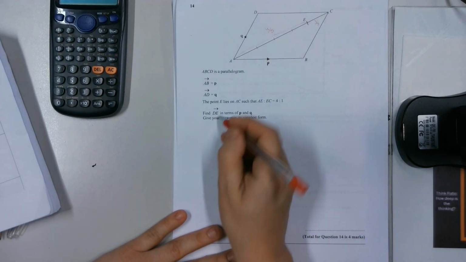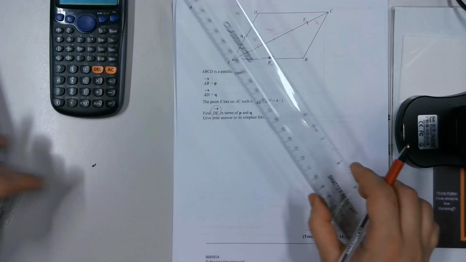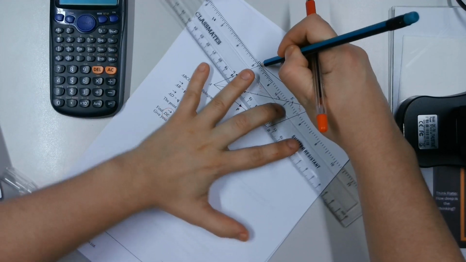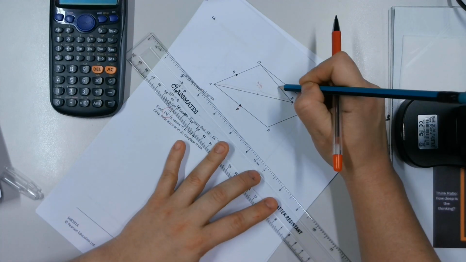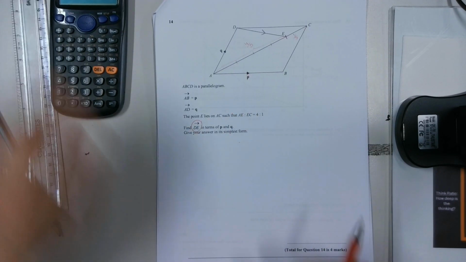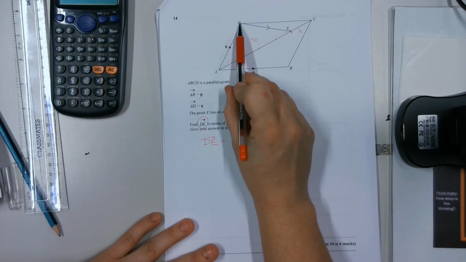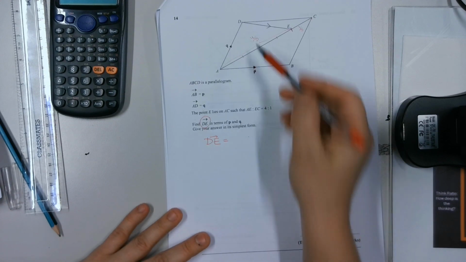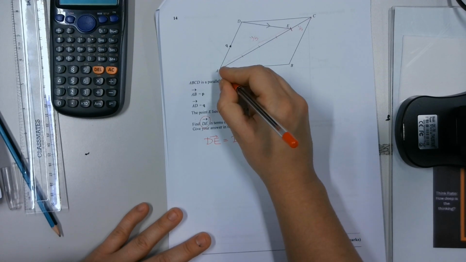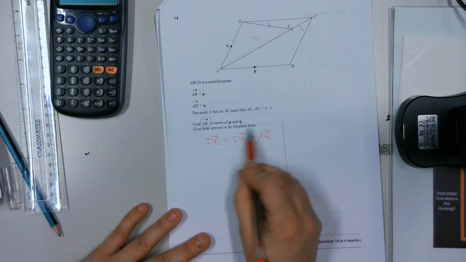So now I need to find DE in terms of P and Q. To find DE, I'm going to add it to my diagram first to understand what I'm looking for. From D to E in this direction. With vectors, it's really important that we focus on the direction. So now I'm going to create a path to go from D to E using vectors that I know. I'm going to go from D to A, and then from A to E. And then I'm going to focus on how I can figure out these vectors.